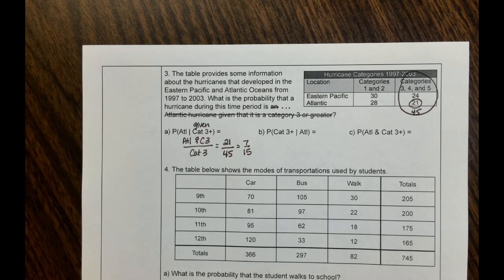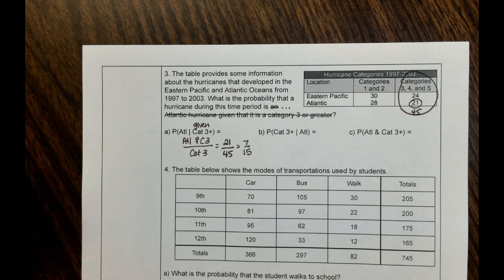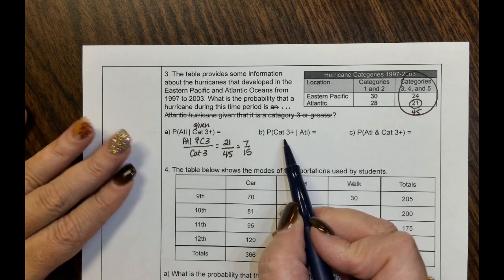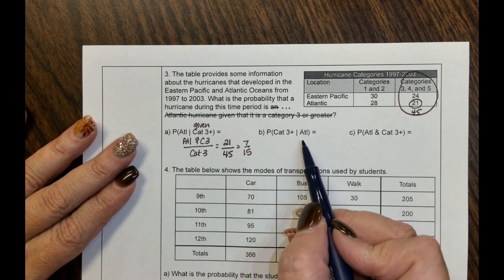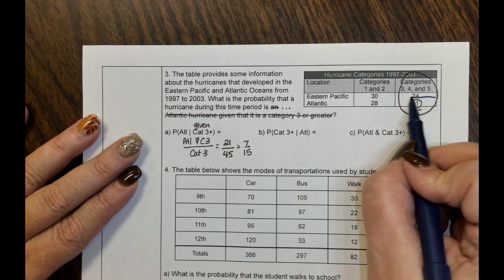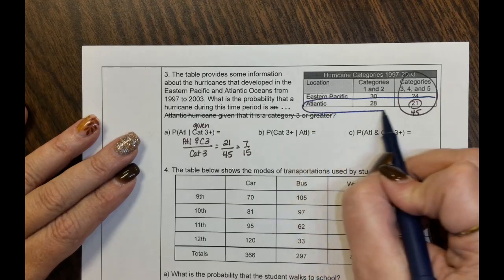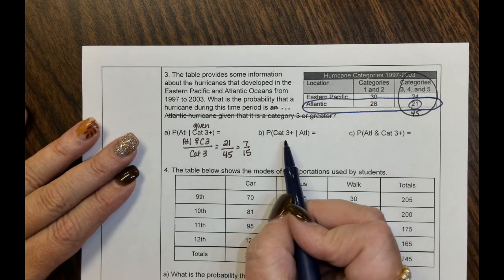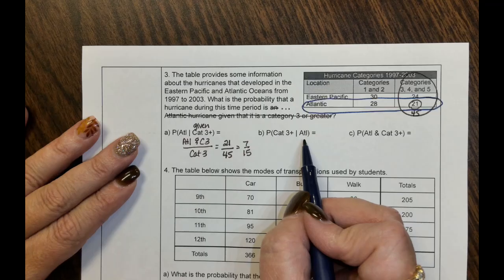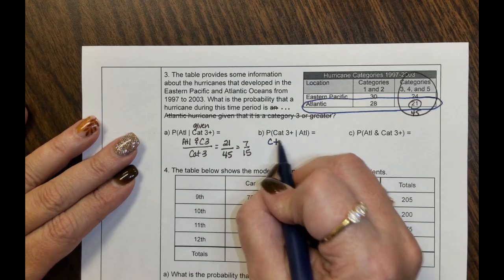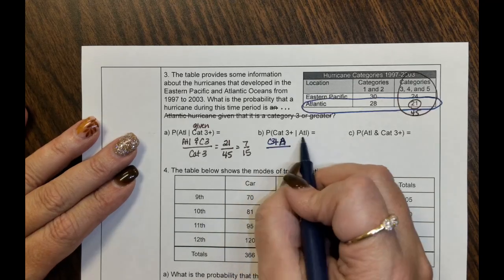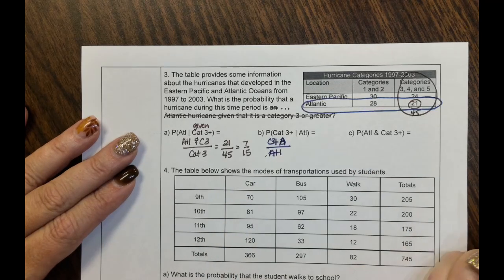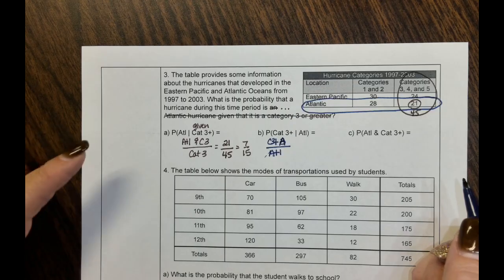Now let's look at the other way around. So what if we do it backwards to that? What if now I want to look for what's the probability that it's a category 3 given that it's in the Atlantic? So we are only going to look at the Atlantic. So now we're going to look at this, only the Atlantic. So what's the probability that it's a cat 3 and in the Atlantic? So cat 3 and Atlantic, I wrote 3, over just Atlantic. Okay, given goes on bottom, overlap goes on top.